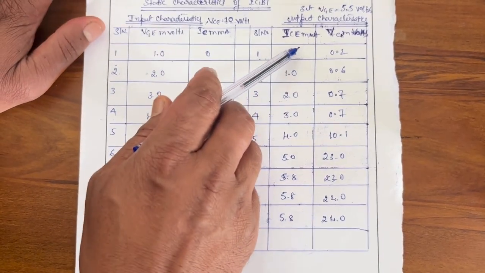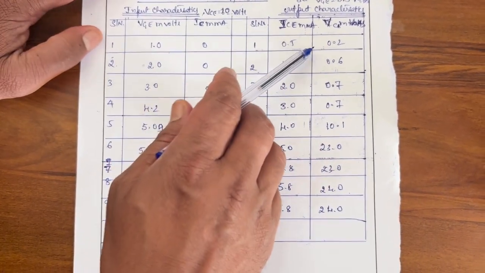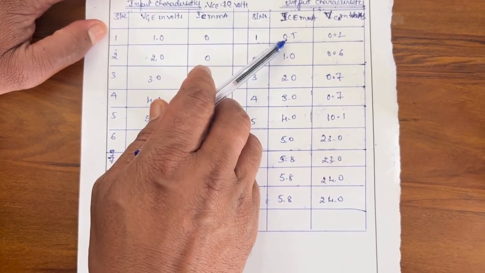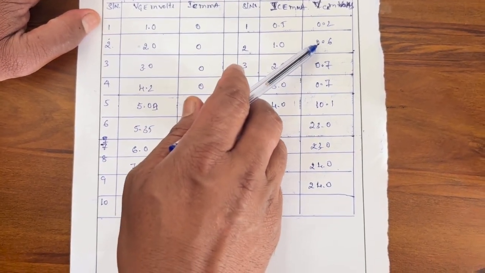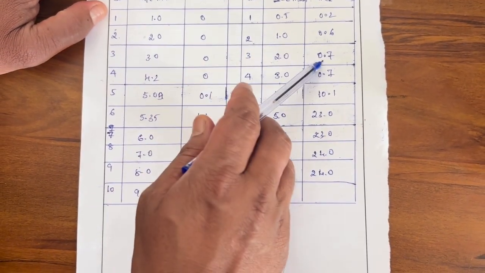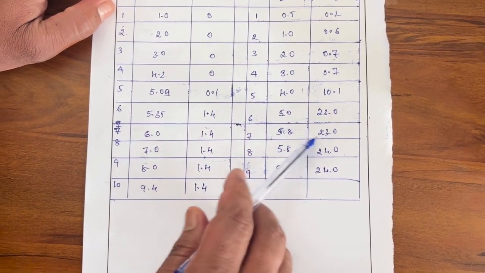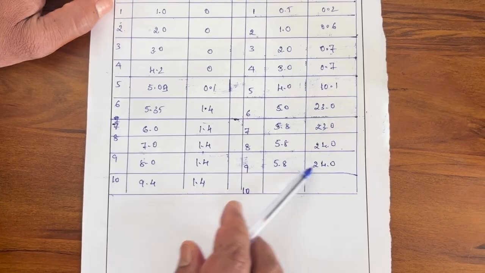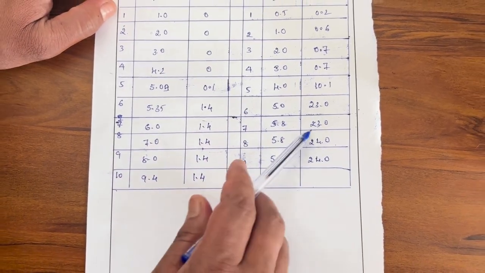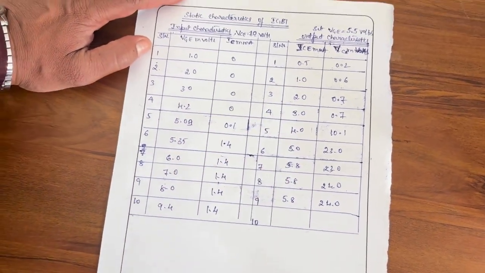So we need to find the VCE and IC values. For VCE of 0.5 volts, it is 0.8; for 0.6 volts it is 1.0; for 0.7 it is 2; and so on up to 24 and 5.8. It is going to become saturated at this point. This is the output characteristics. So we need to plot the graph of VCE against IC.